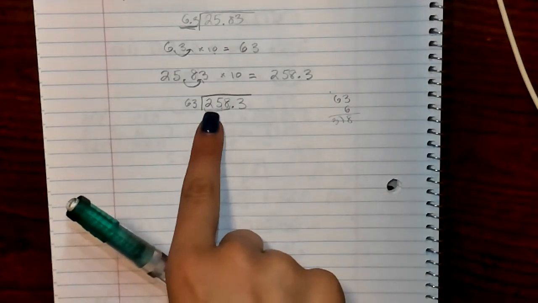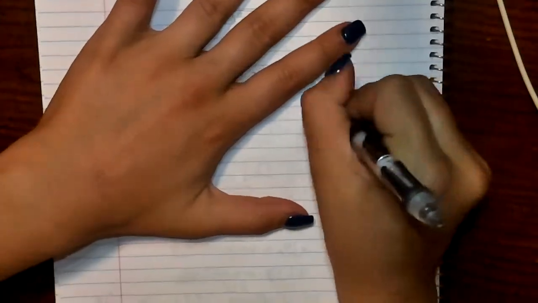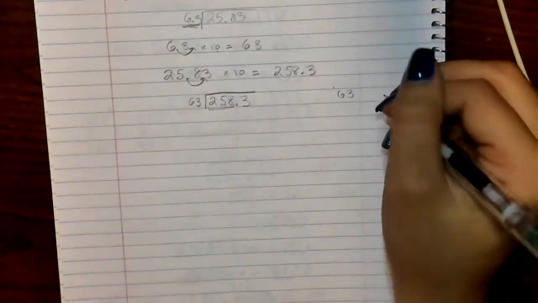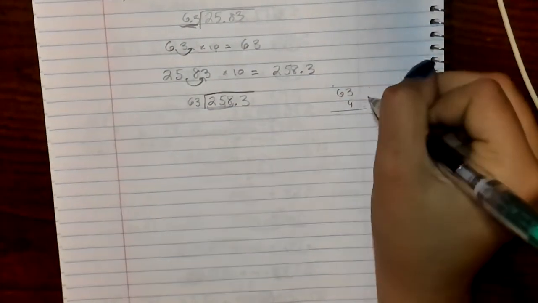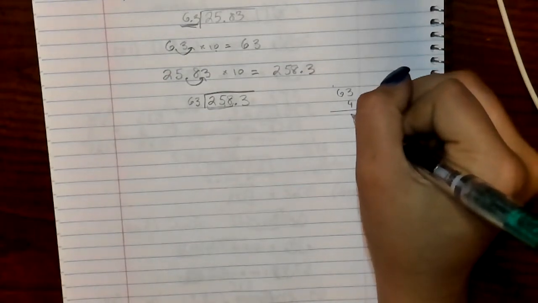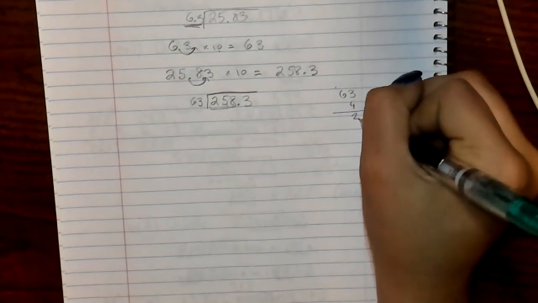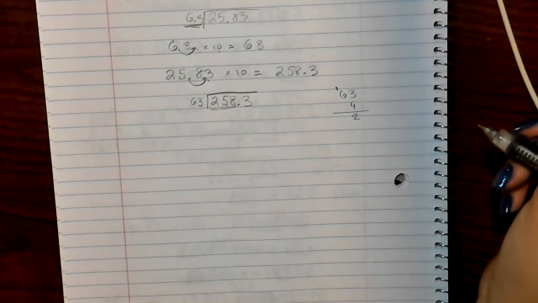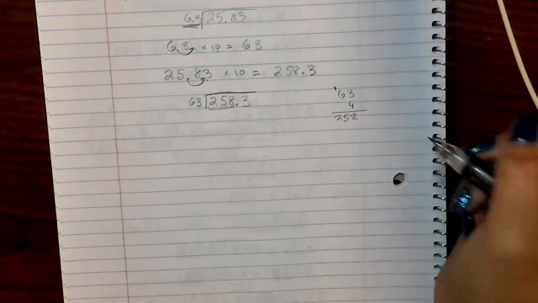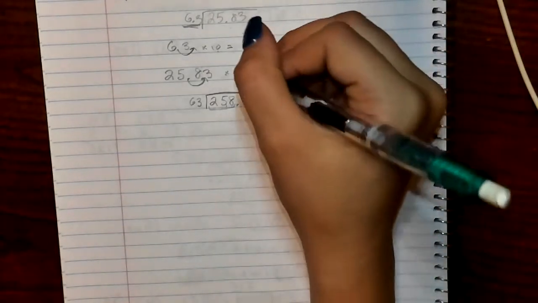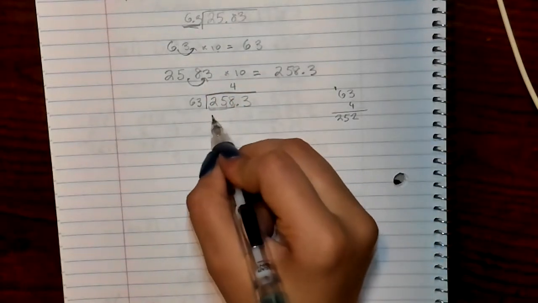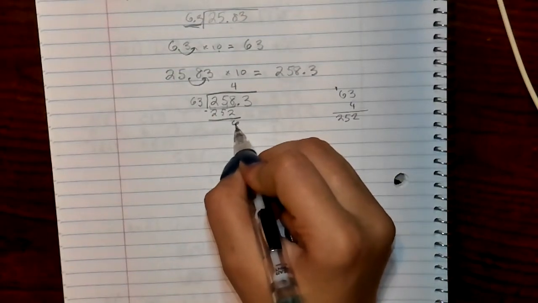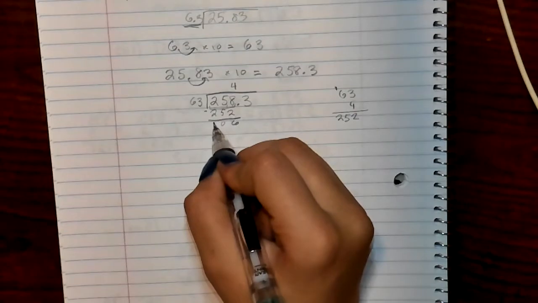So that's too big. That's bigger than 258. So let's try 4 maybe. 3 times 4 is 12, and 4 times 6 is 24, plus 1 is 25. Oh, so that's the closest we can get without going over. So we have 4 times 63 is 252. 8 minus 2 is 6. 5 minus 5 is 0. 2 minus 2 is 0.